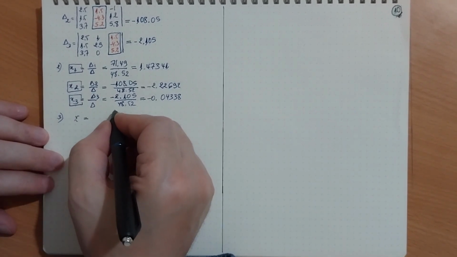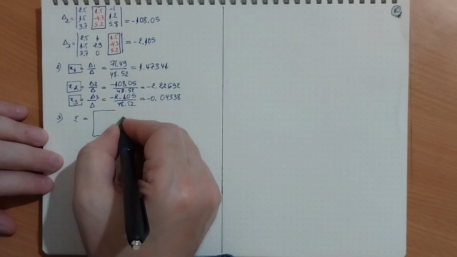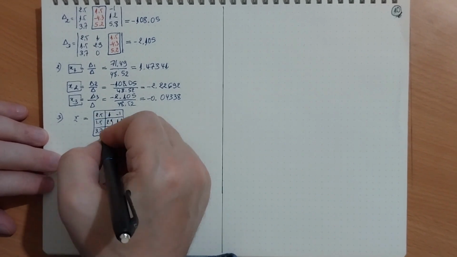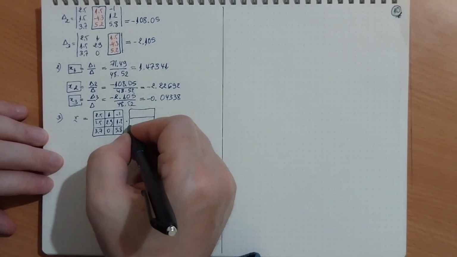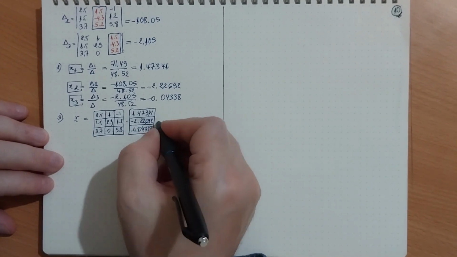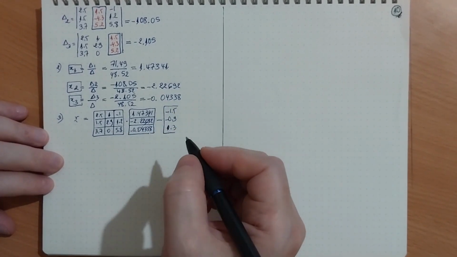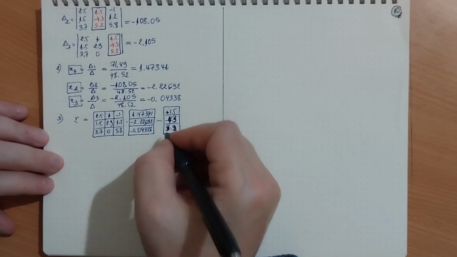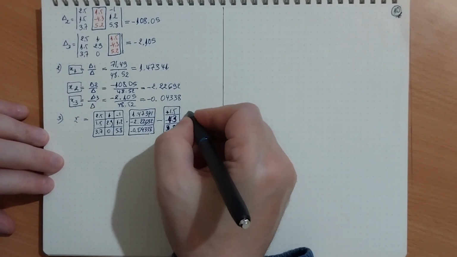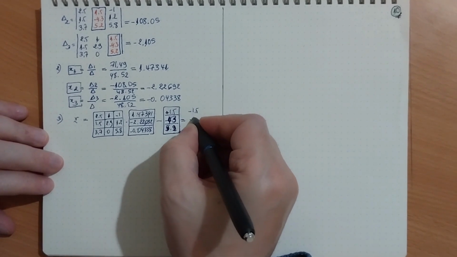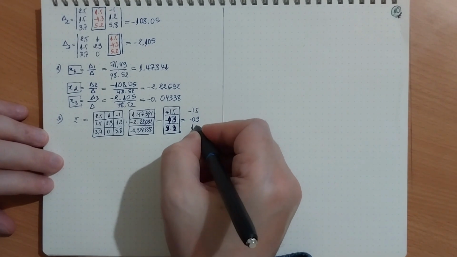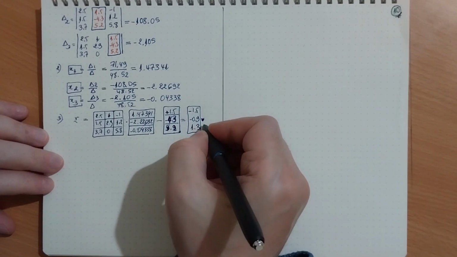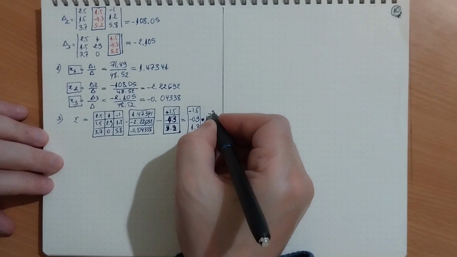So the residual is the matrix A times x minus B. And we find the result times 10 to the power minus 5.